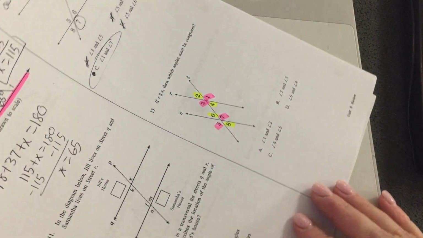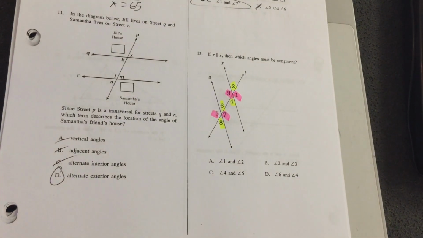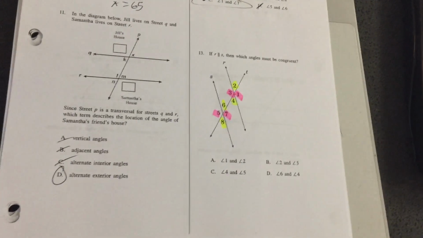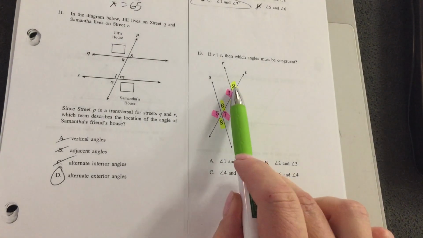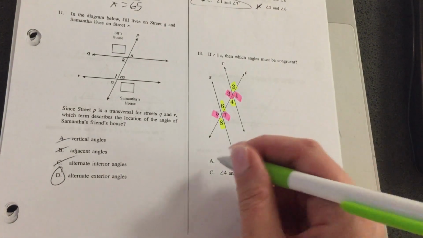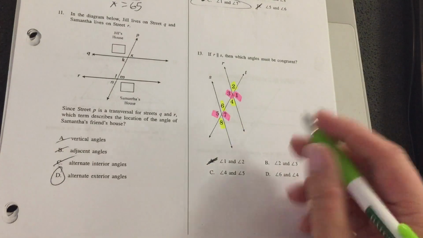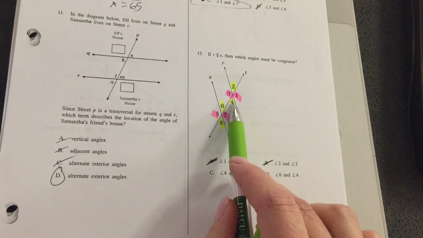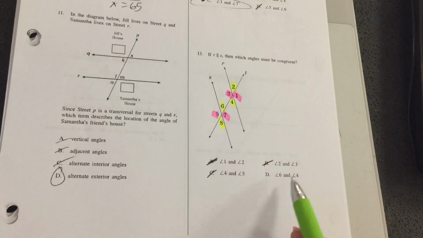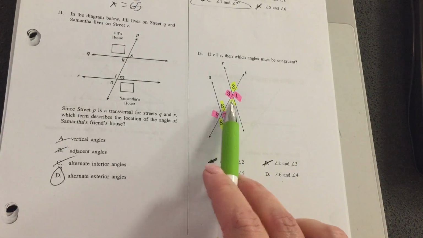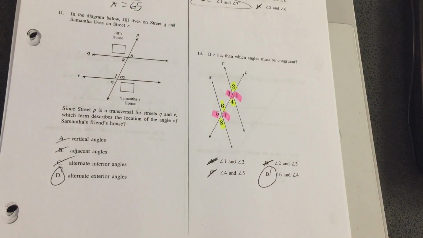Okay, so now I'm going to turn my paper back around. So I have to figure out which two angles are congruent. So they have to have the same color on them. Okay, 1 and 2. One's yellow, one's pink, so it can't be that. 2 and 3. One's yellow, one's pink. 4 and 5. One's yellow, one's pink. 6 and 4. Because they're alternate interiors, those are the ones that are congruent.